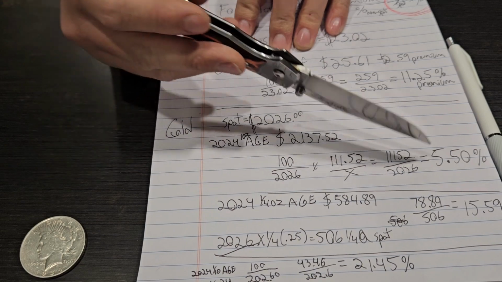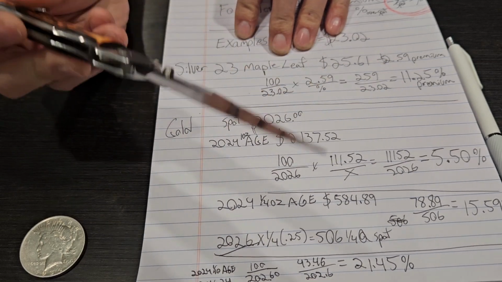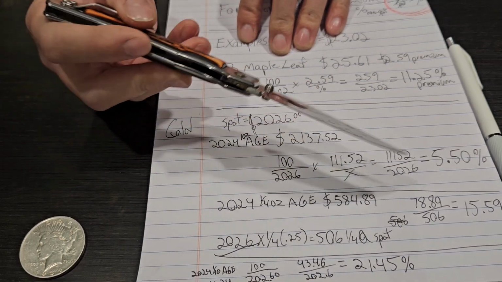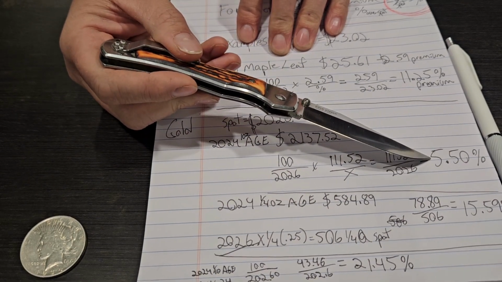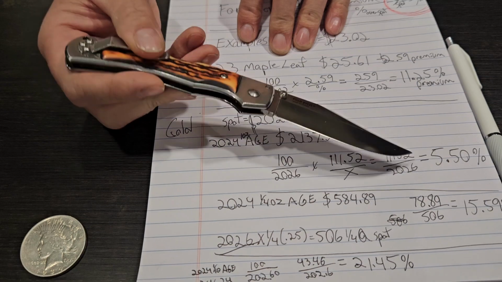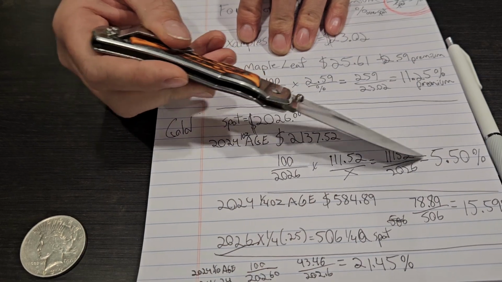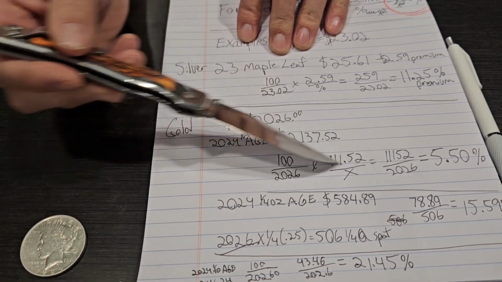So I think that's a good deal, but at the same time, it's up to you to make that decision if that's a fair market price, 5.5%. Maybe that's high, maybe that's low. You just need to shop around always. But this is a good way to tell you on the percentage.